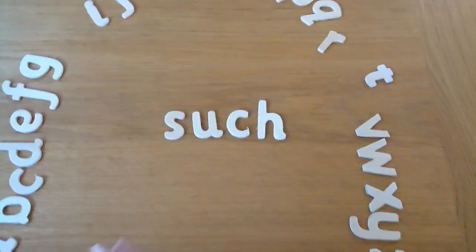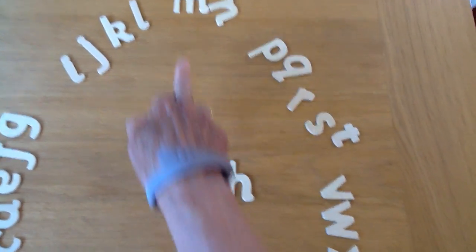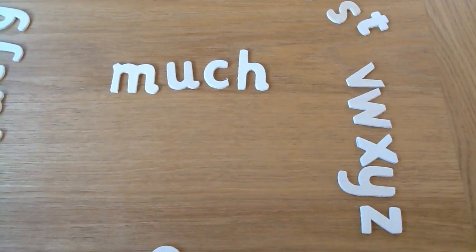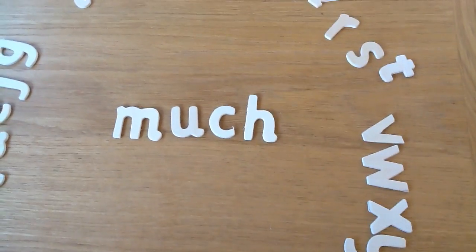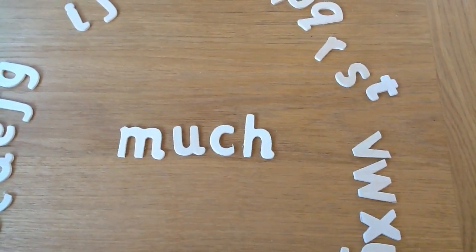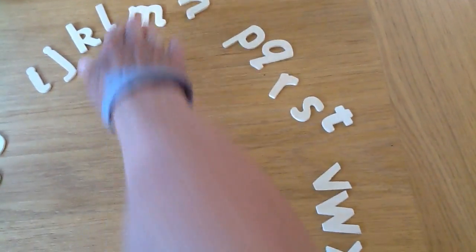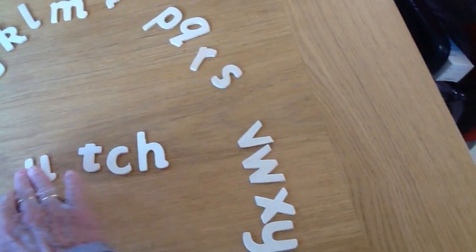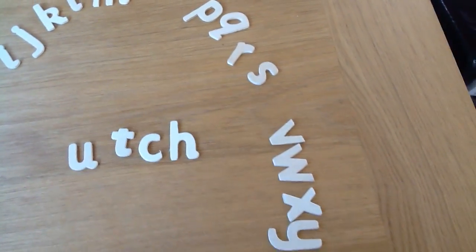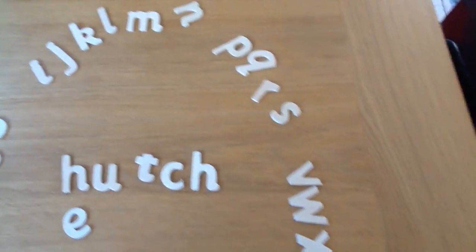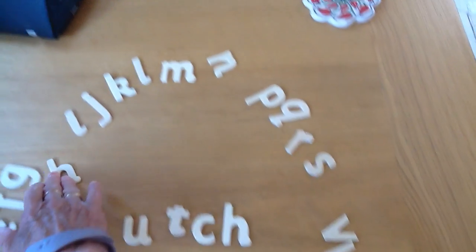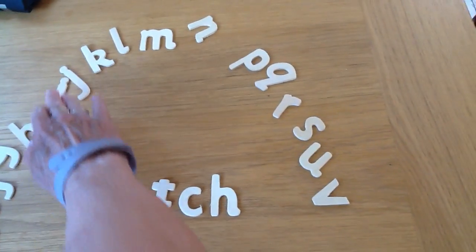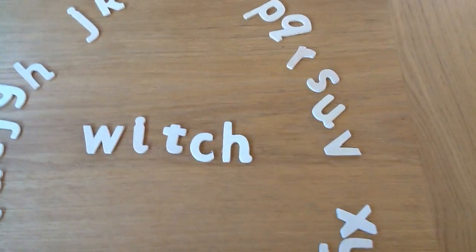Such. I'm looking forward to seeing them all. Very much. Because it has been a long time, hasn't it, since we've seen them? So let's just remind ourselves of the words we've had today. Just quickly, we had, I'm going to get my T back for those words. We've had hutch. We'll put that back. We've had which.